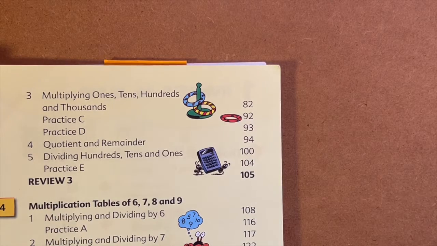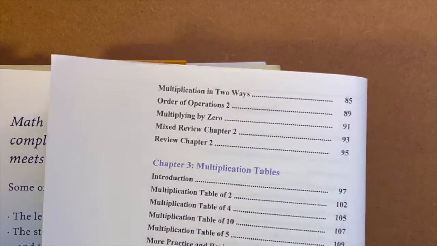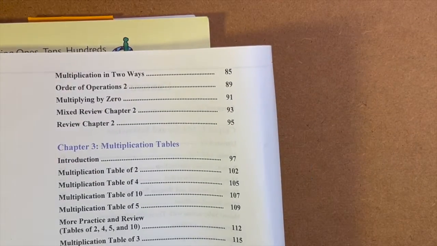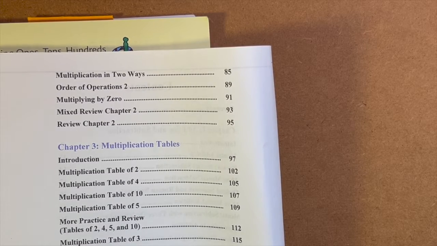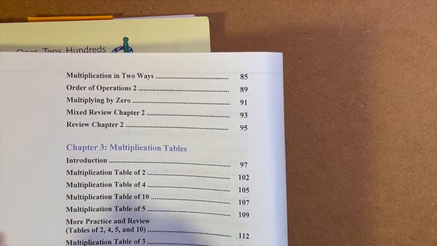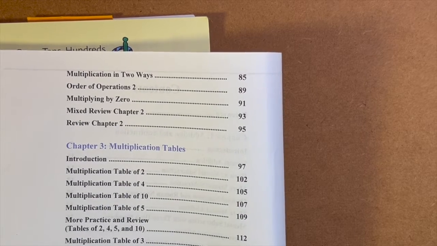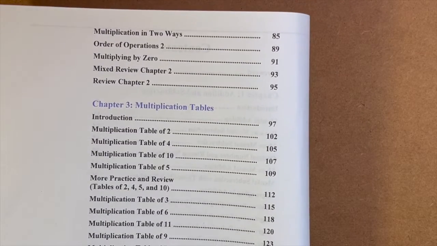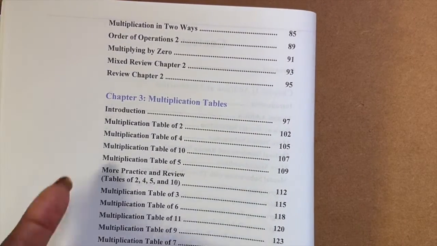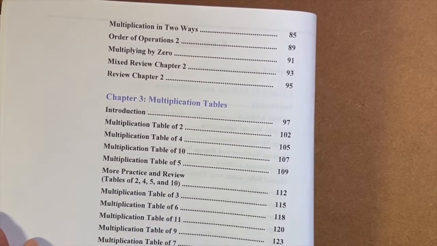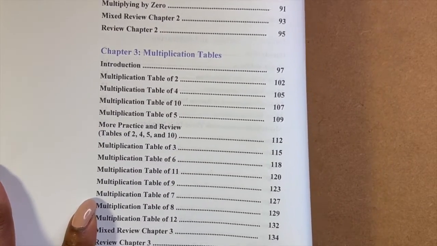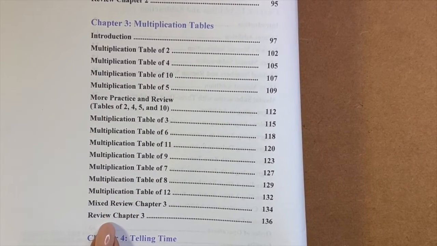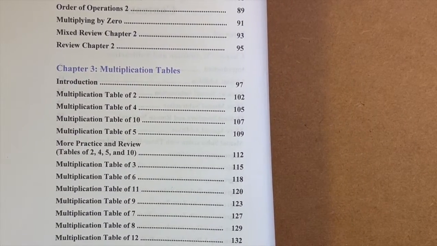That is primary mathematics. Now, for Math Mammoth, they're doing multiplication still. Remember, the previous chapter was concepts for multiplication. Now you're getting into the nitty-gritty. Of course, you always have your introduction in Math Mammoth, and then you have your times tables, okay? Tables of 2, 4, 10, 5. You guys can see all this. And then they throw in some practice review, times table for 3, 6, 11, etc. Okay? Mixed review, which would be like your spiral, and then your chapter review. That is chapter 3 for Math Mammoth.